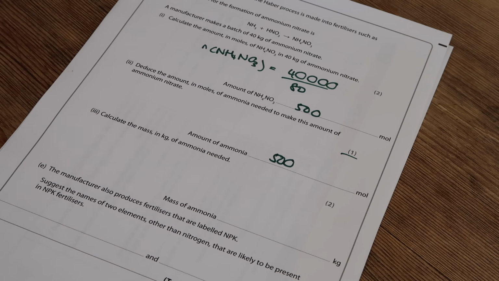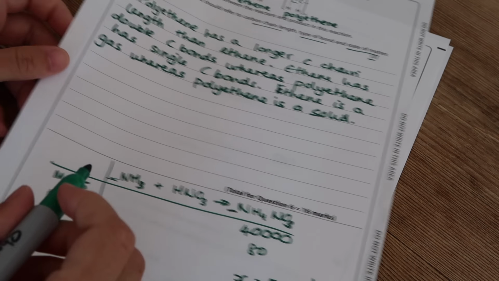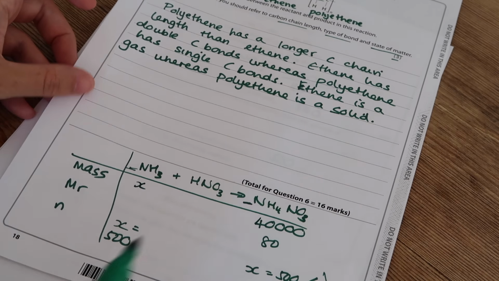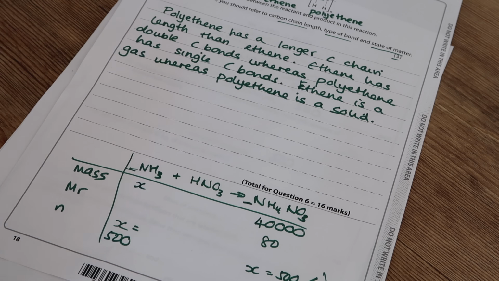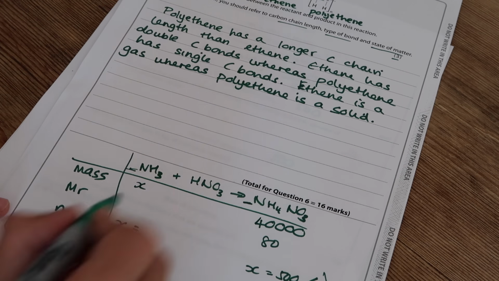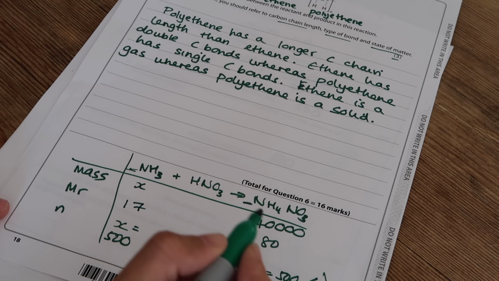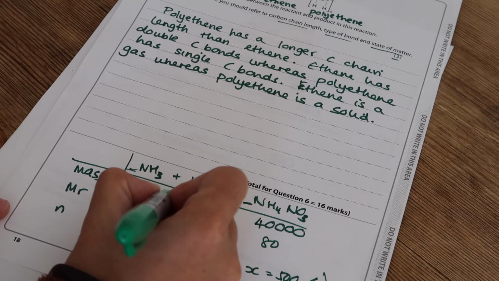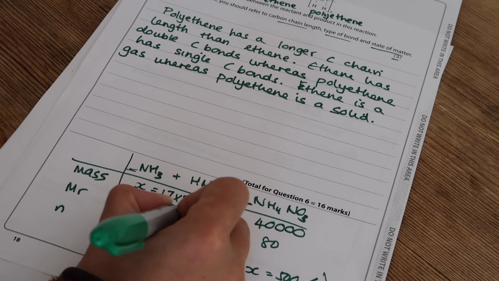The next bit of the question asks us to calculate the mass in kilograms of ammonia needed. So bringing my table back, I'm after this number. So mass is MR times number of moles. I've got my number of moles being 500. I need to find my MR of ammonia. So I do 14 plus 3, which is 17. And then lastly, to find the mass, I just do 17 times 500 to get 8,500 grams.